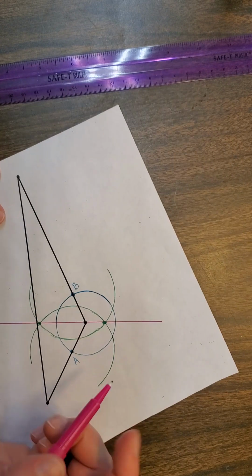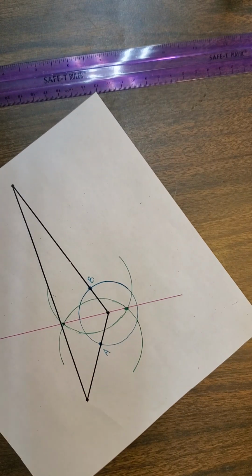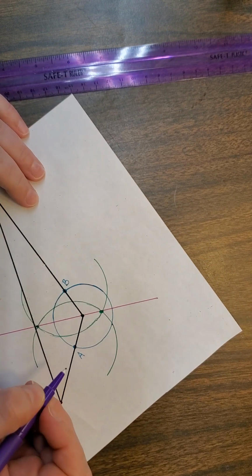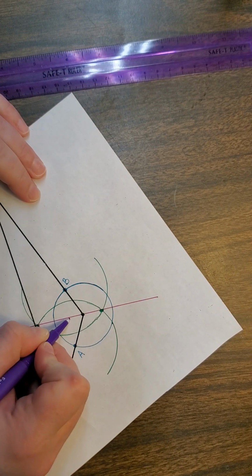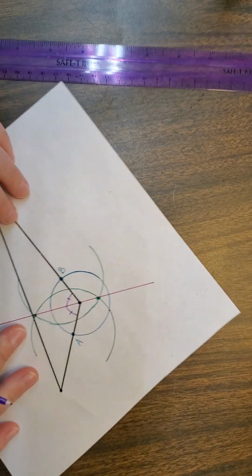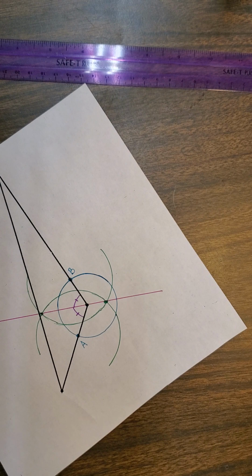So we've got all of those lines going through each of these points, and now officially we have made two angles that are in fact the same measure. So over here we've got an angle, and then over here we've got an angle that would be the same measure. That's your angle bisector.